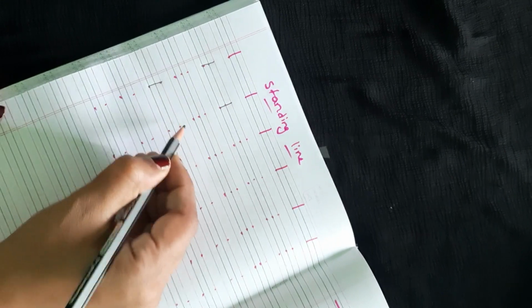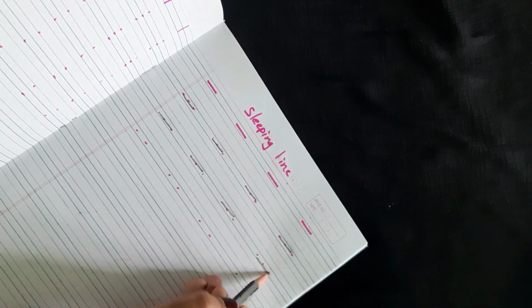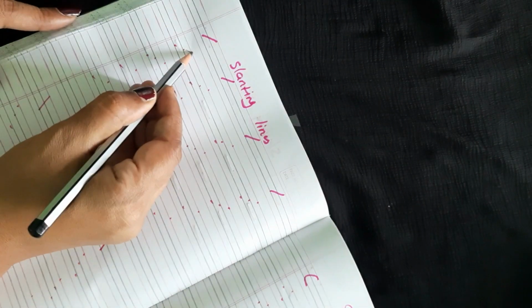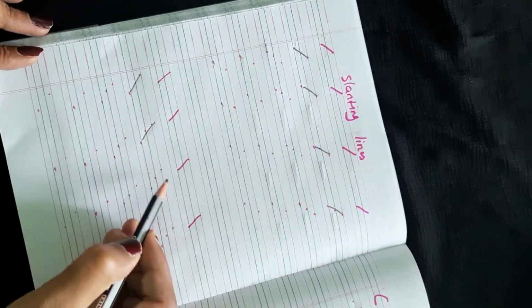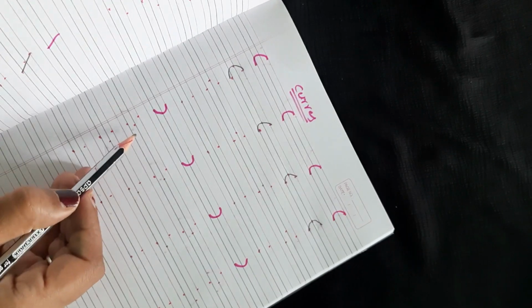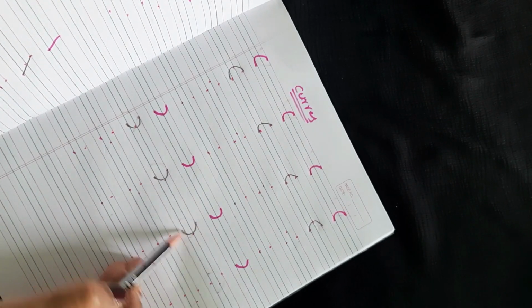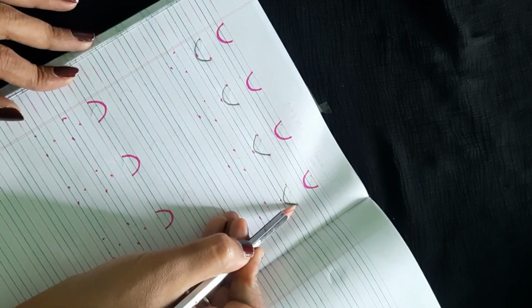Standing line. Do practice it. Sleeping line. Slanting line. Right curve. Left curve. Up curve and down curve.